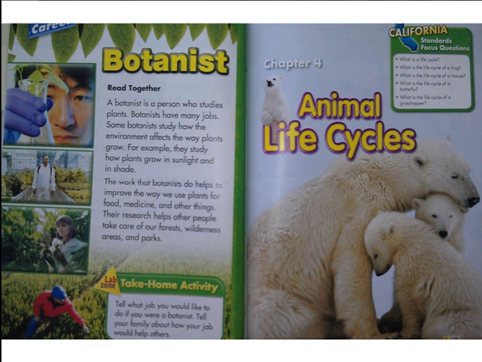Chapter 4 Animal Life Cycles. California Standards Focus Questions. What is a life cycle? What is the life cycle of a frog? What is the life cycle of a mouse? What is the life cycle of a butterfly? What is the life cycle of a grasshopper?